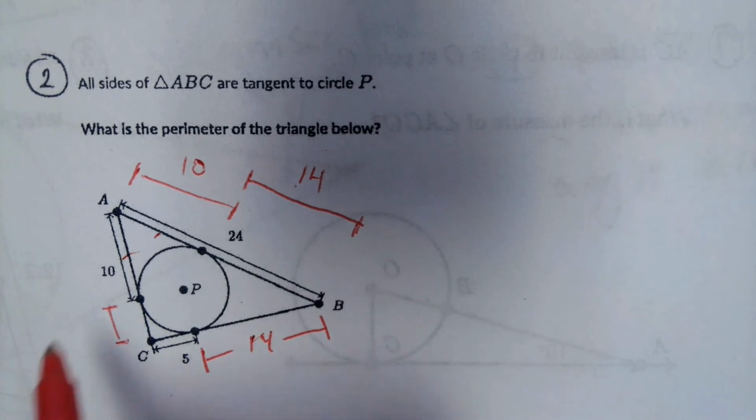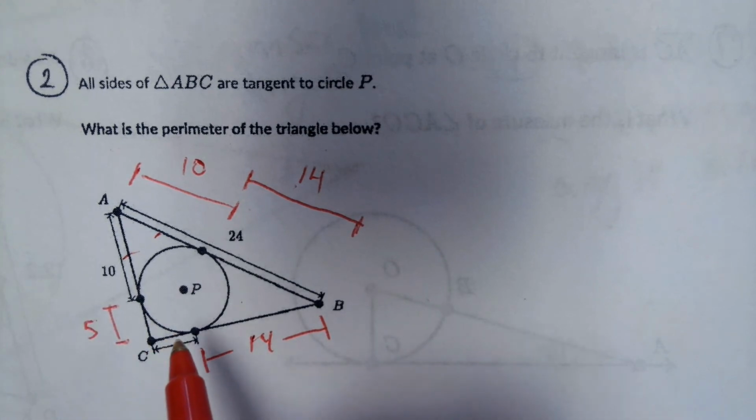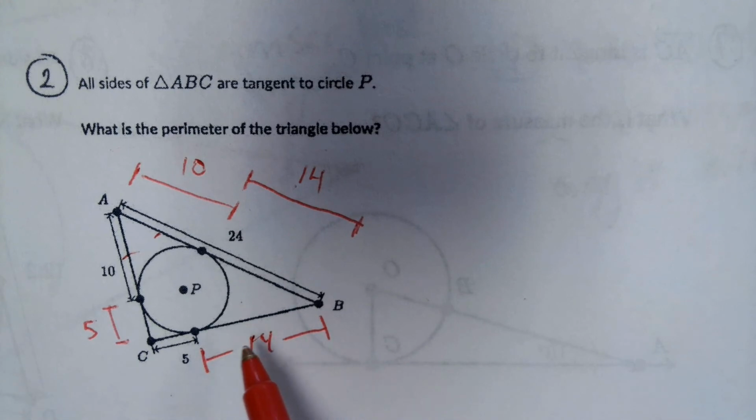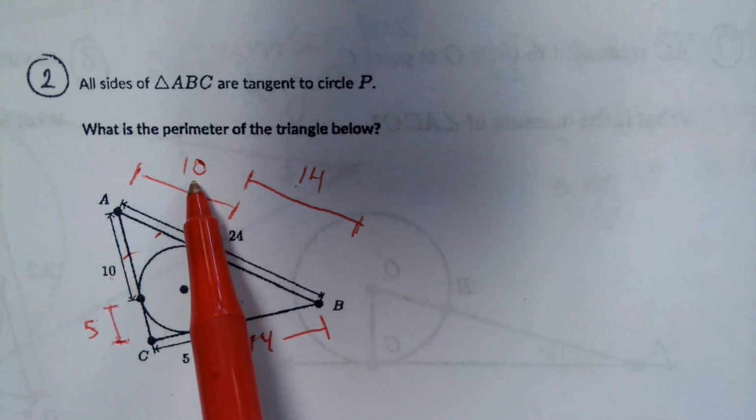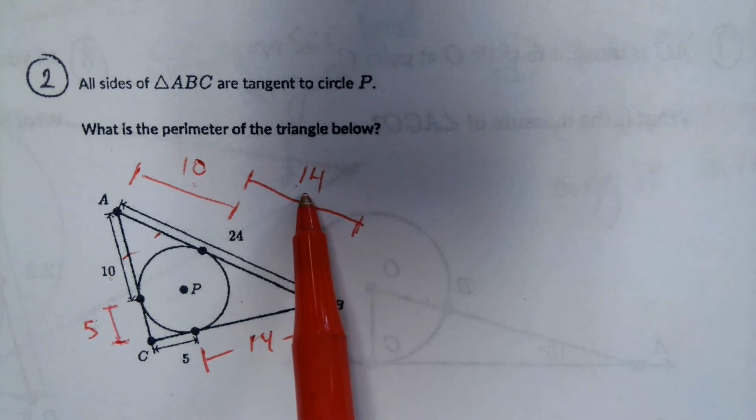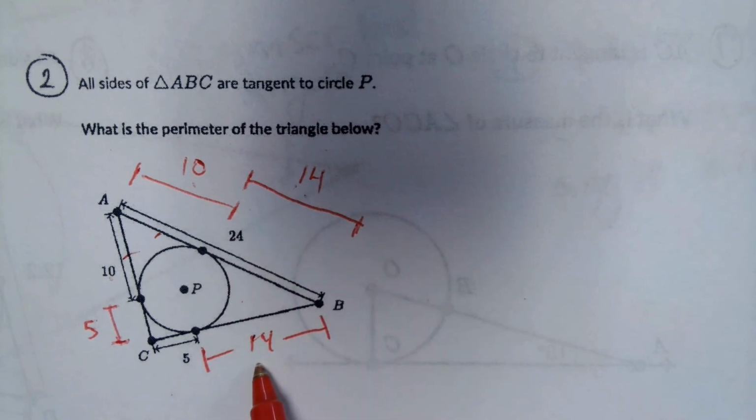The thing that made me think that was 5 was because they line up with the dots. And then you add 5 plus 10 is 15, plus 10 is 25, plus 14 is 39, plus another 14 is 53, plus 5 is 58.